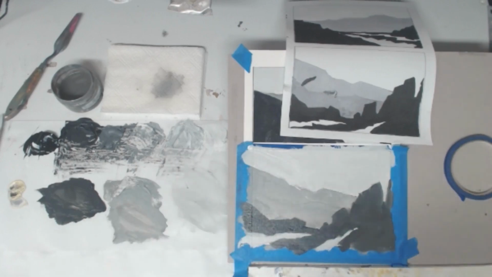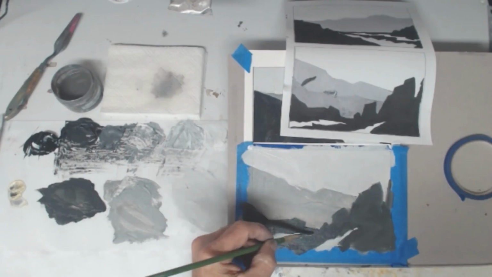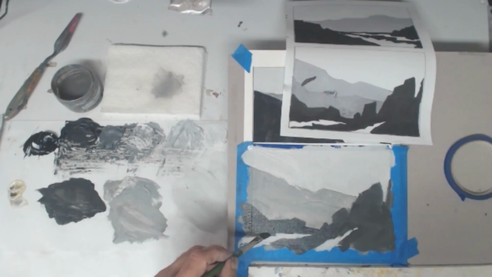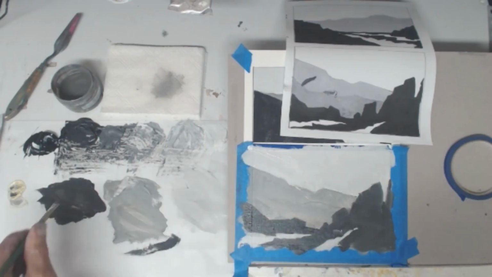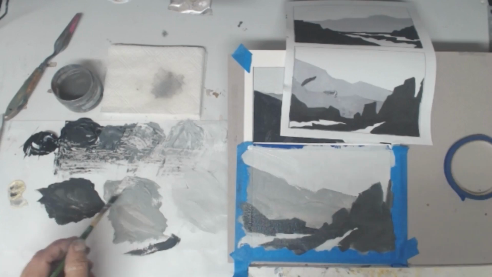Okay, then we notice that this mountain value that's closer to us is a little darker than the one in the back. So now that's where you take these two values and you just mix them together.